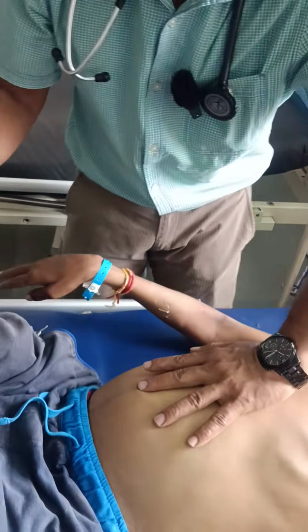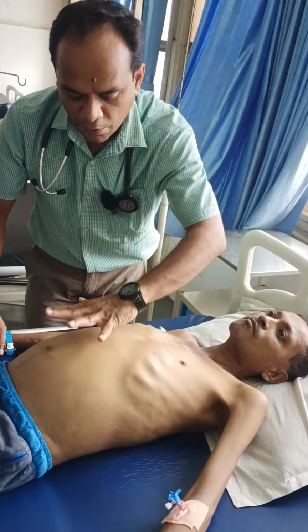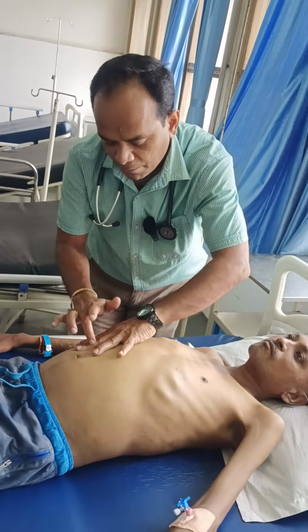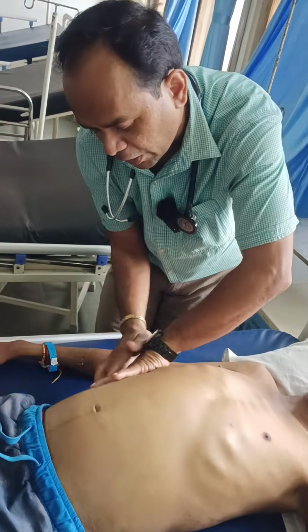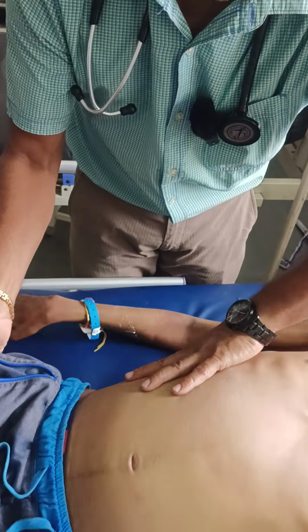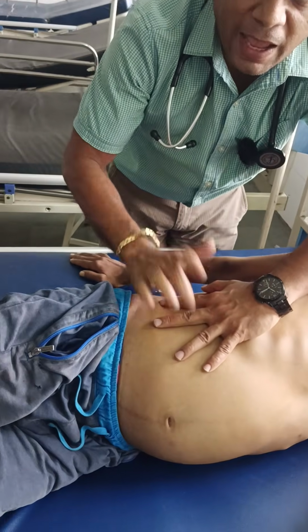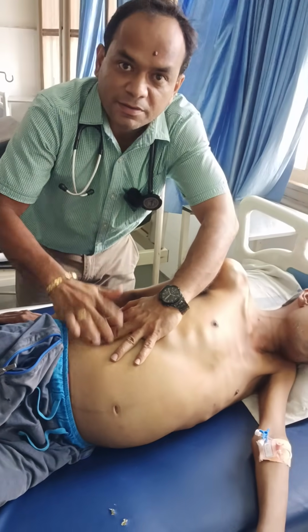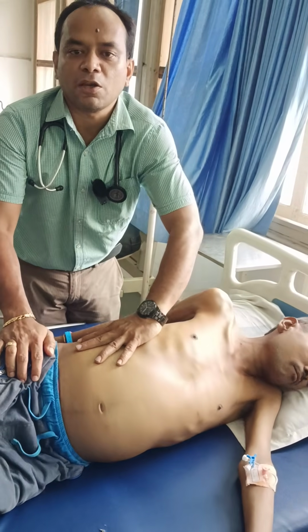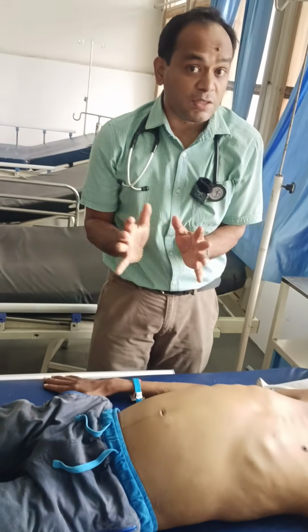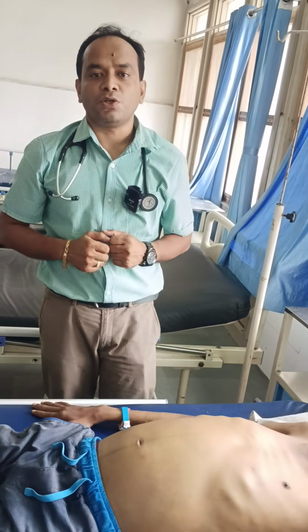Similarly, you can do on the other side in the exams. Keep your fingers parallel, tympanic, tympanic, tympanic, dull. Shift the patient on the other side for 15 seconds. Let the fluid go down and again tap. So this area has become tympanic now because all the fluid has shifted. So that is the basic method of doing a shifting dullness.